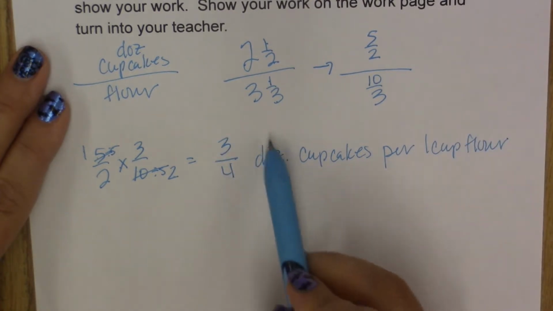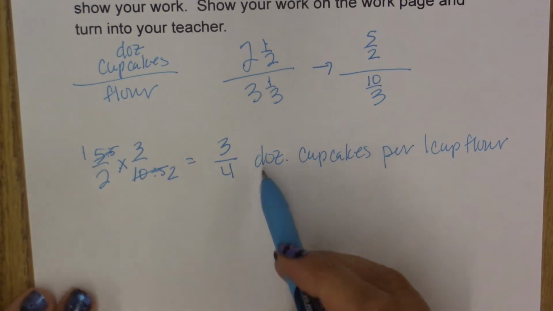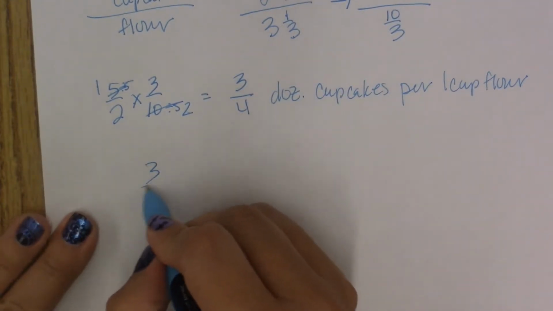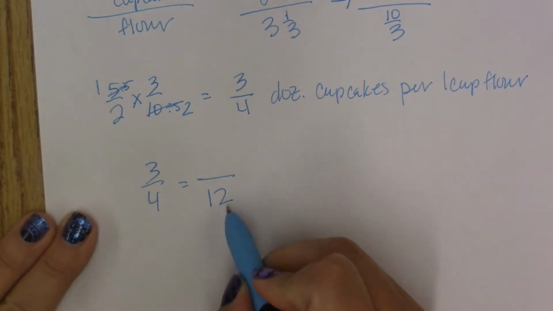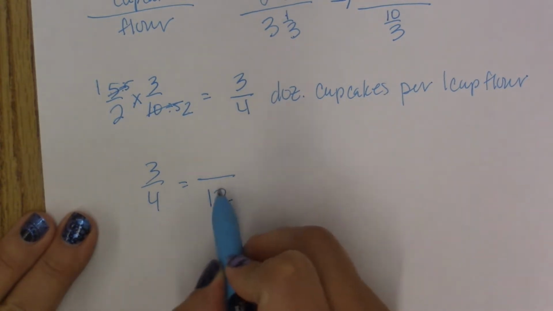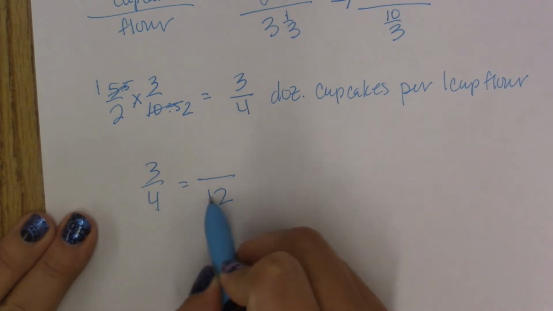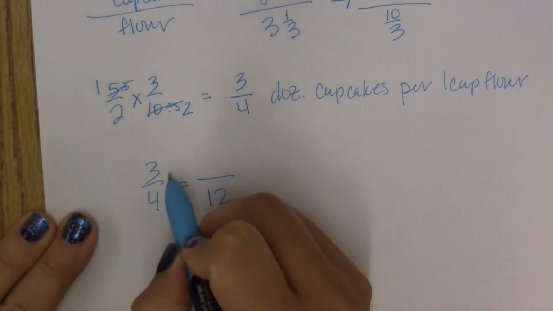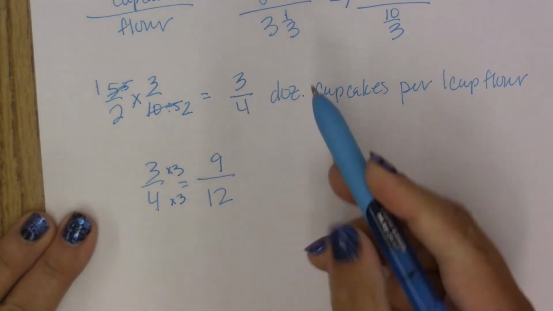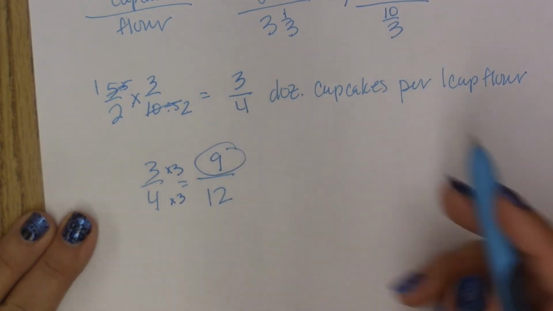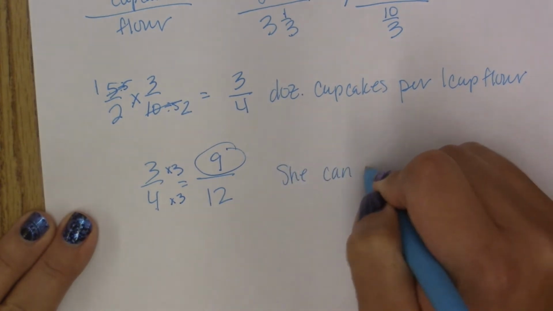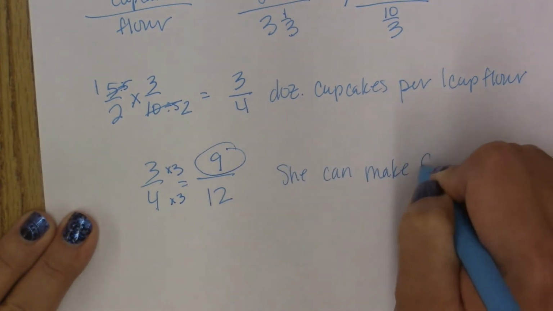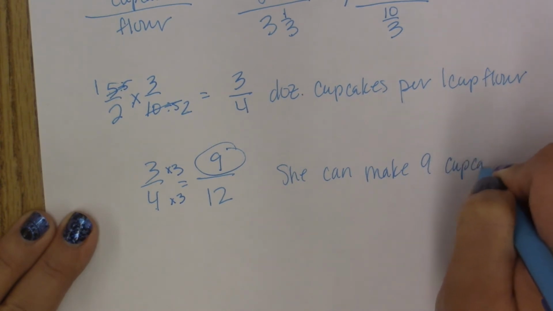So we need to figure out how many cupcakes there are in a dozen cupcakes. So if I have 3/4 and I know that there are 12 cupcakes in a dozen, I'm going to make equivalent fractions. So to get from my 4 to my 12, I would multiply by 3, do the same to the top, and we would have enough flour to make 9 cupcakes. So she can make 9 cupcakes.